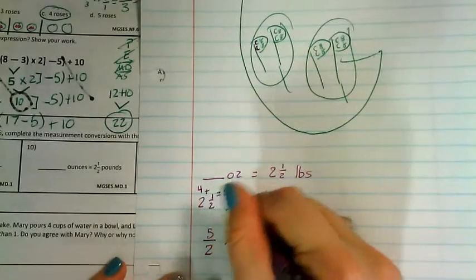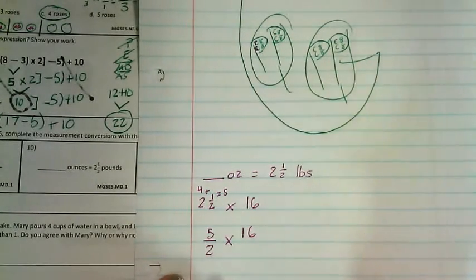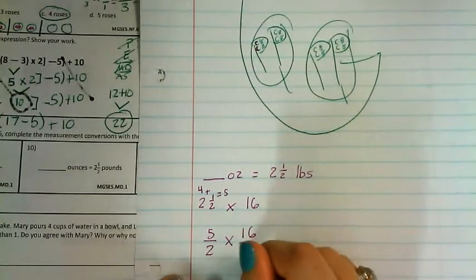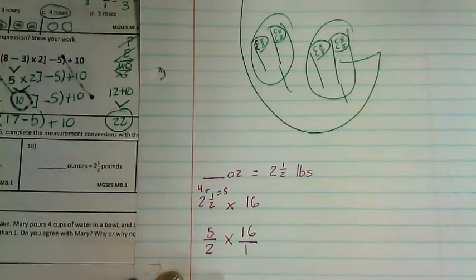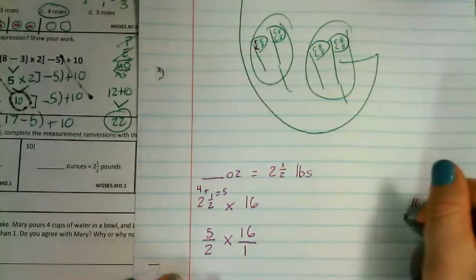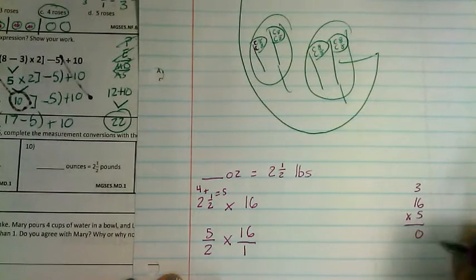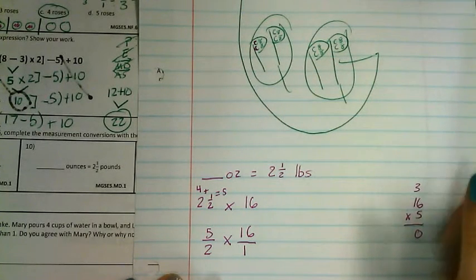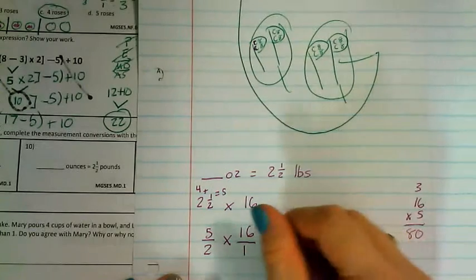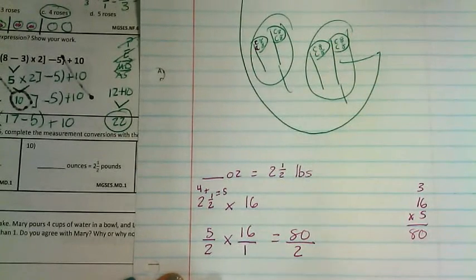Now I'm going to multiply this by 16, but when I multiply by a whole number, I have to remember to turn that whole number into a fraction. So I'm going to put it over 1. We multiply the top and we multiply the bottom. 16 times 5. 5 times 6 is 30. Carry the 3. 5 times 1 is 5, plus 3, 5, 6, 7, 8. That gives me 80. 2 times 1 is 2. So I have 80 over 2.